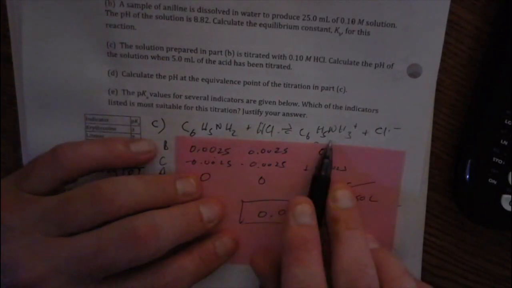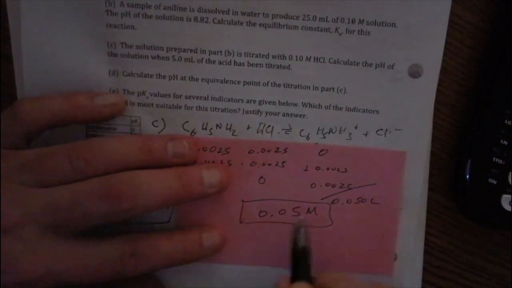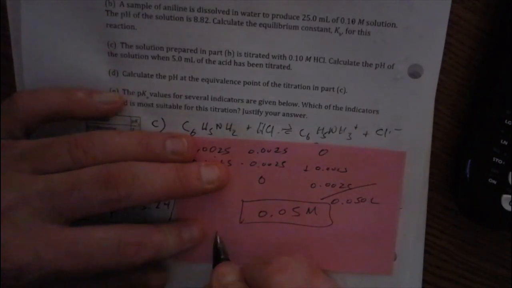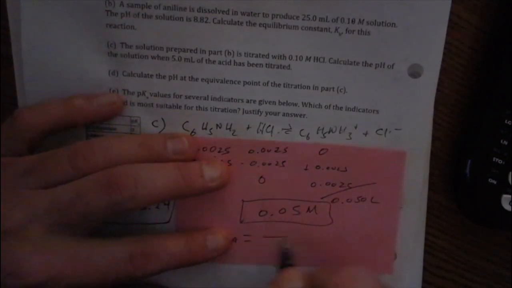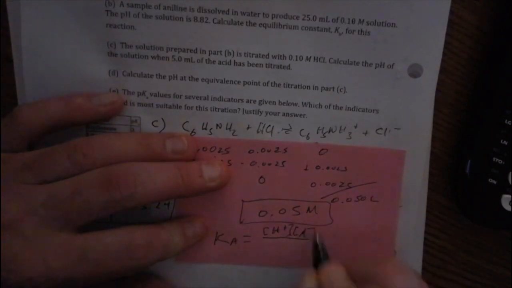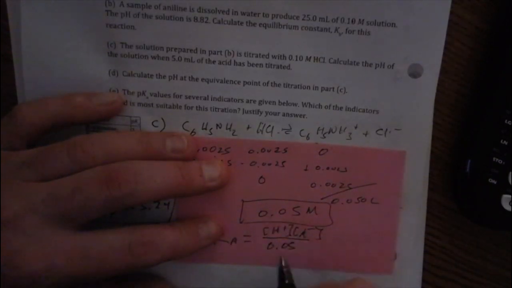But this is the conjugate what? Acid. We want to find the pH, right? Well, we know that the Ka equals the H plus and the A minus over the concentration or the molarity of the conjugate acid.